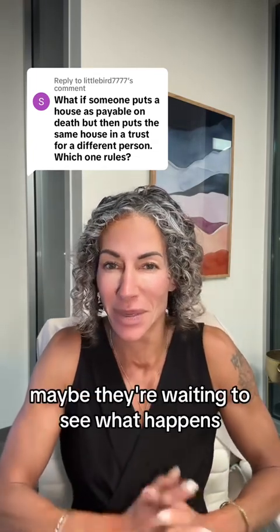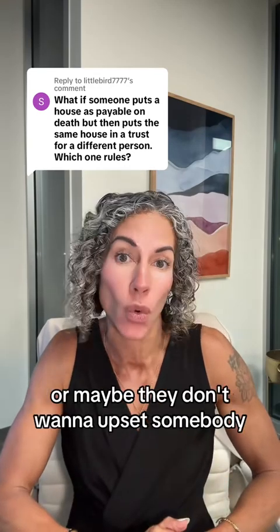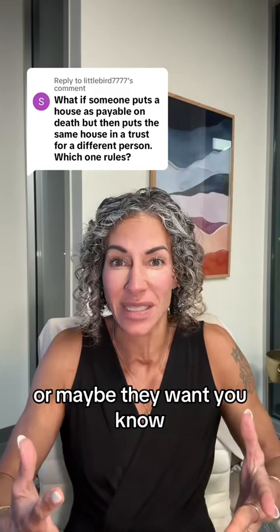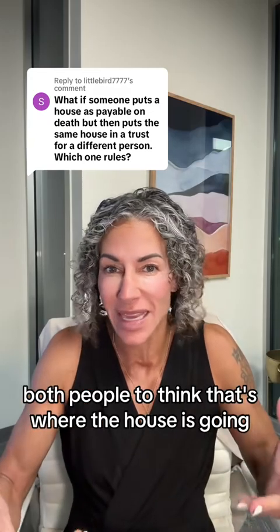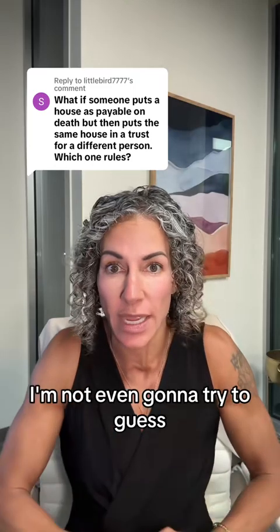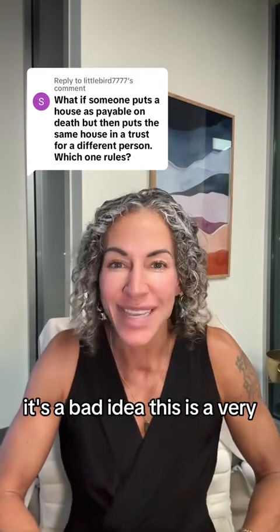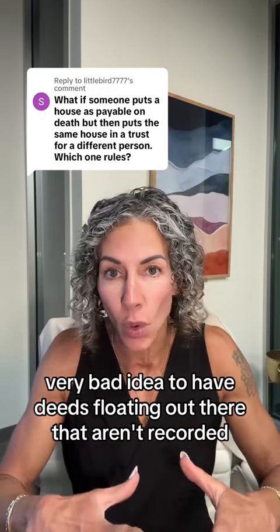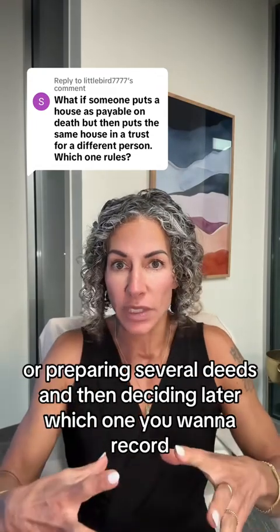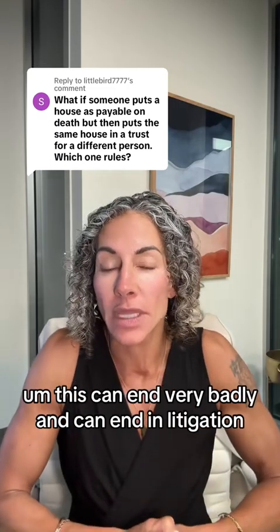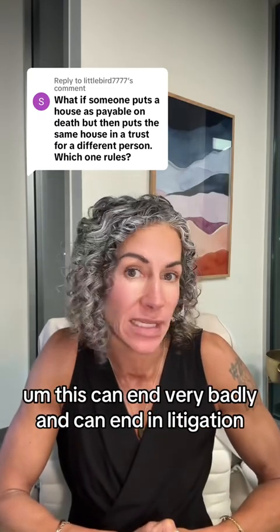I don't know, maybe they're waiting to see what happens, or maybe they don't want to upset somebody, or maybe they want both people to think that's where the house is going. For whatever reason, I'm not even going to try to guess. This is a very, very bad idea, to have deeds floating out there that aren't recorded, or preparing several deeds and then deciding later which one you want to record. This can end very badly and can end in litigation.